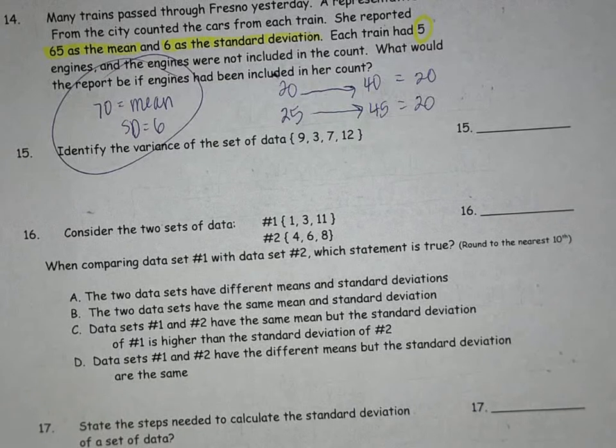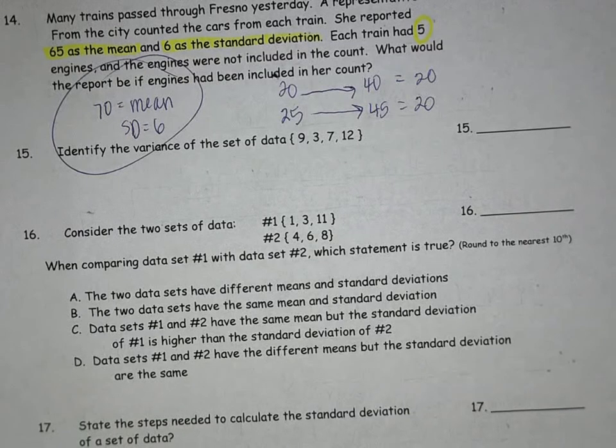And I'll show you why in a minute. I have a question. Yes. How do you know to add the 5 to the 65? Because all it says is she reported 65 as the mean. So the mean was the average, okay?